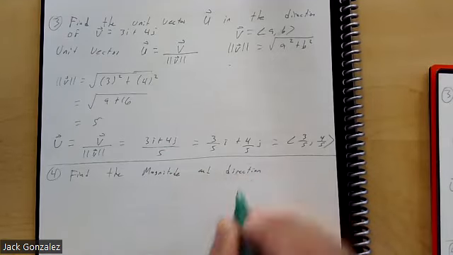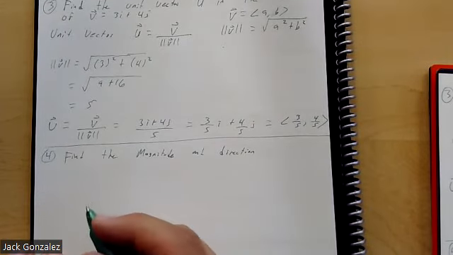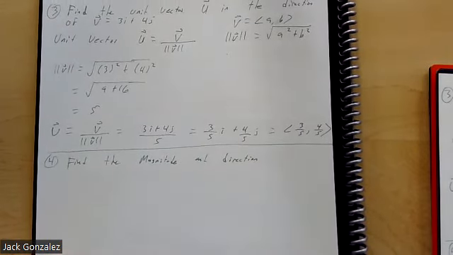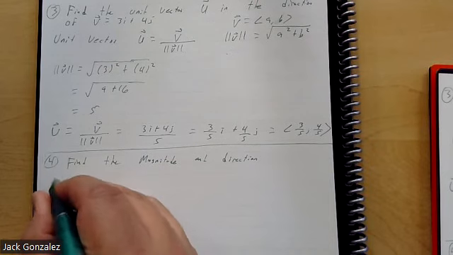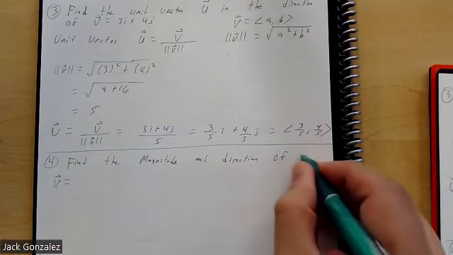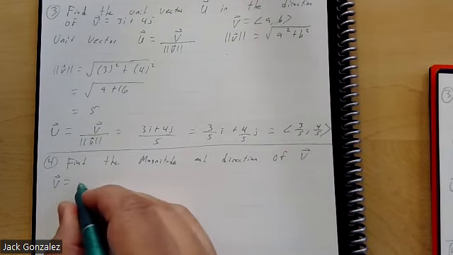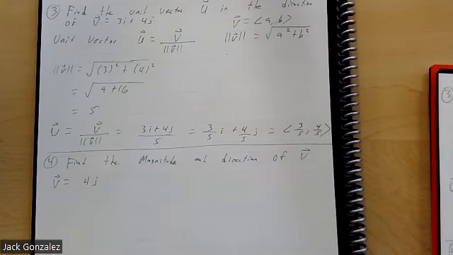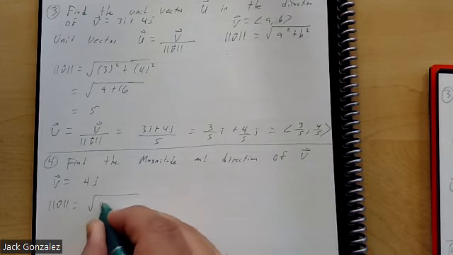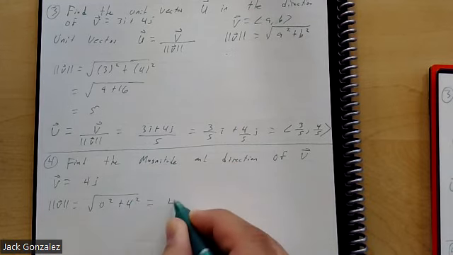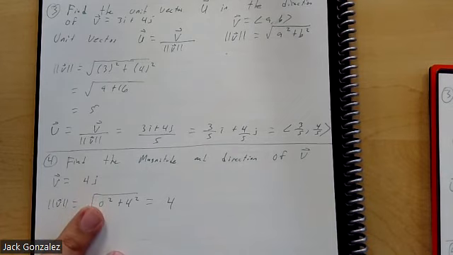Let's do another magnitude and direction, but this time I'm just going to stick with the ij component because I want you to be used to either type. So v is equal to 4j. So magnitude is going to equal the square root of 0 squared plus 4 squared, which is 4. 0 because there's no i component, right? All right.